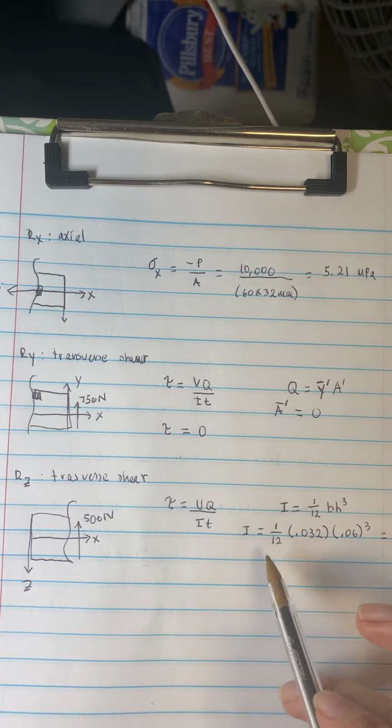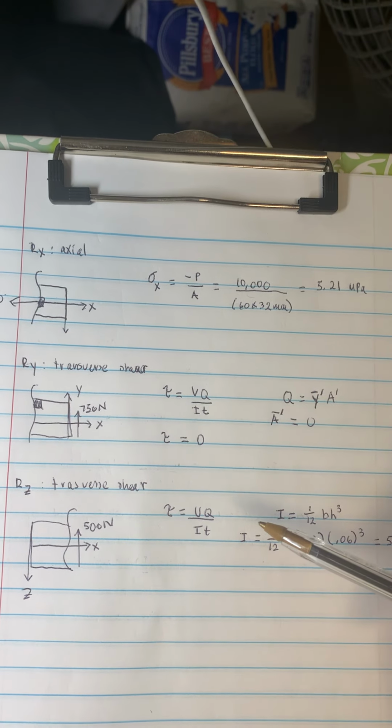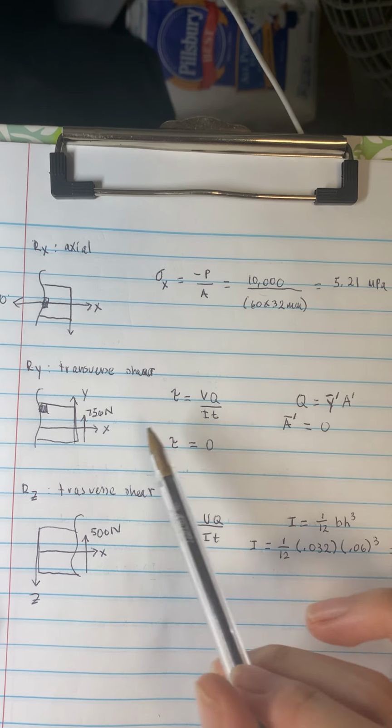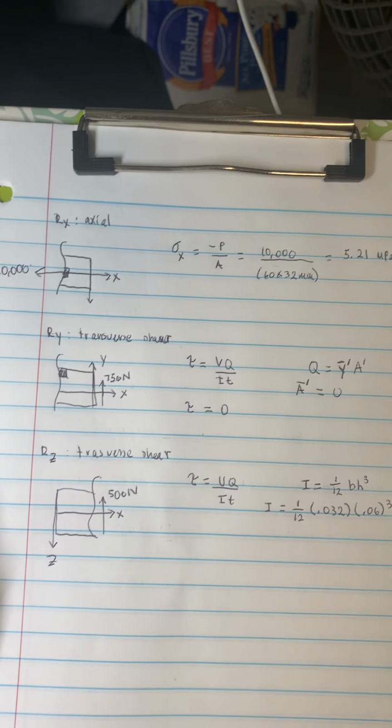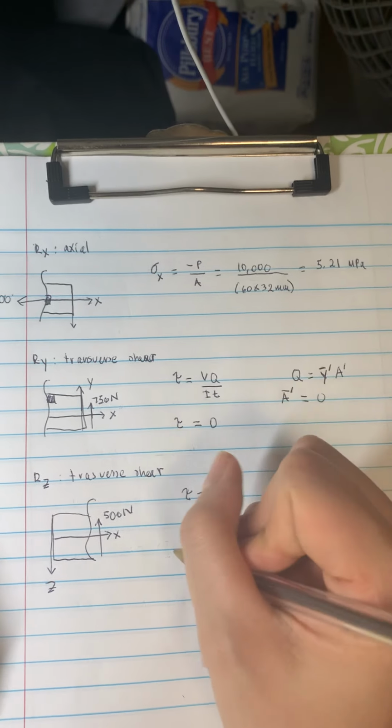So we know I, we know T because it's just the thickness. V is just what the active force is equal to. So next we have to find Q.